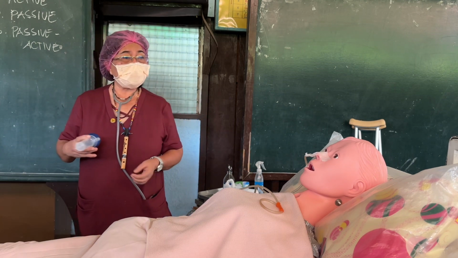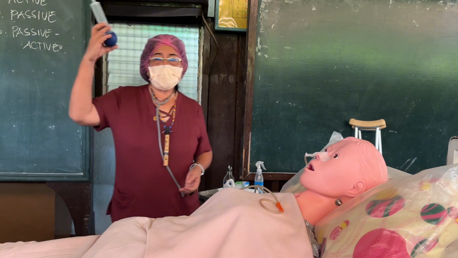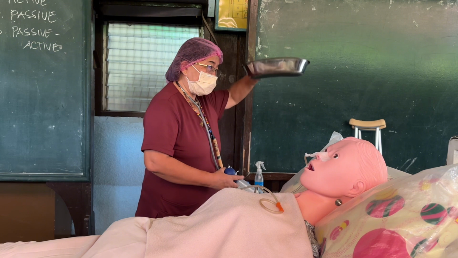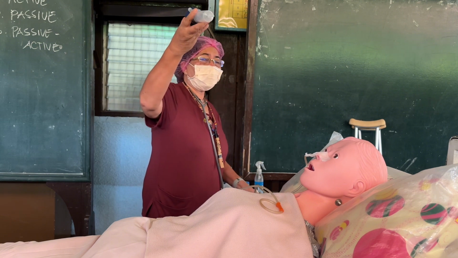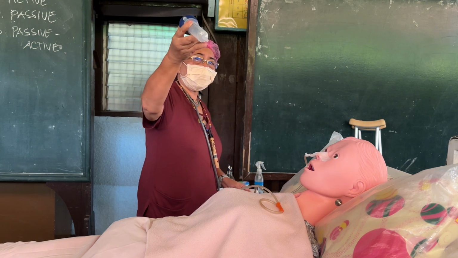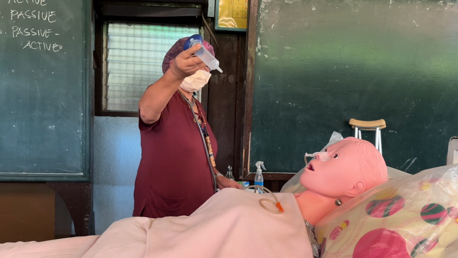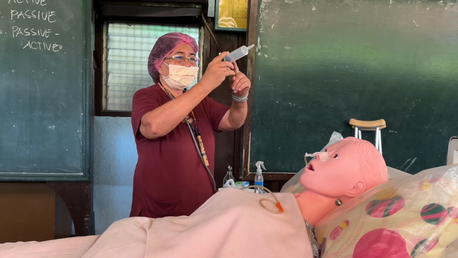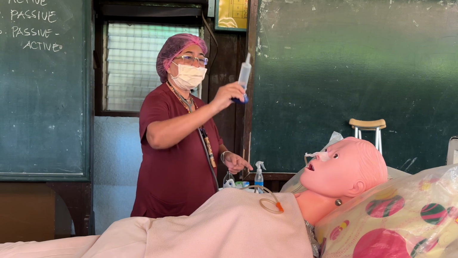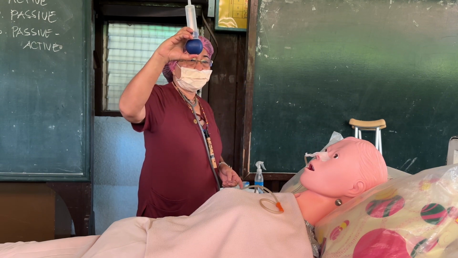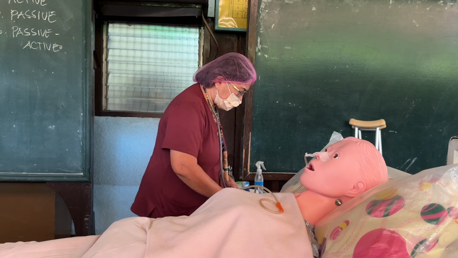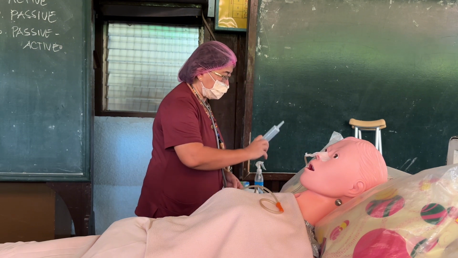Now I'm going to aspirate. When I aspirate the water, I press it, the PNSS goes down, and when I release, the gastric contents come up. Aspirate, PNSS, then release.